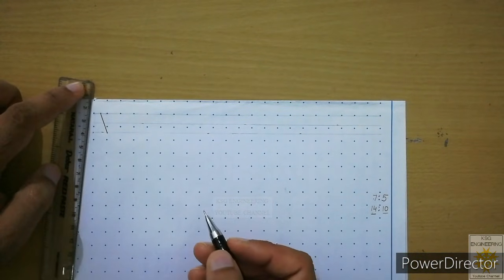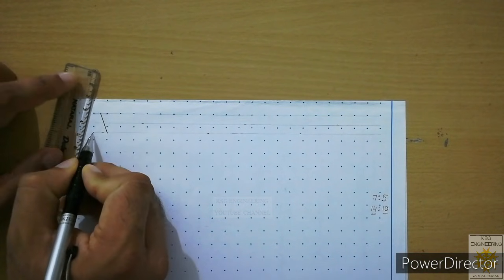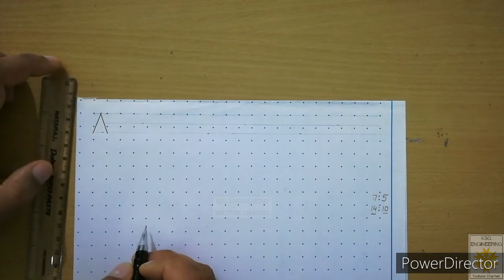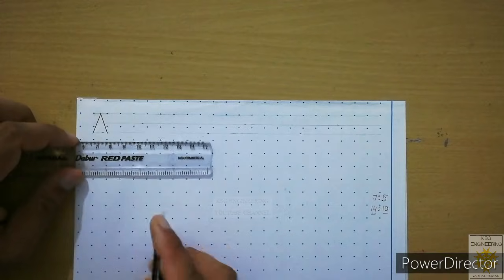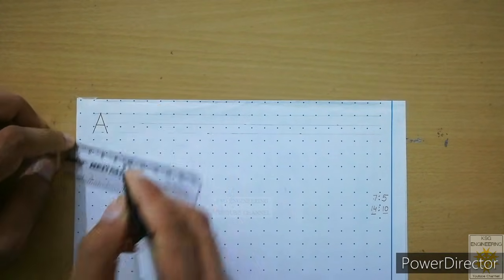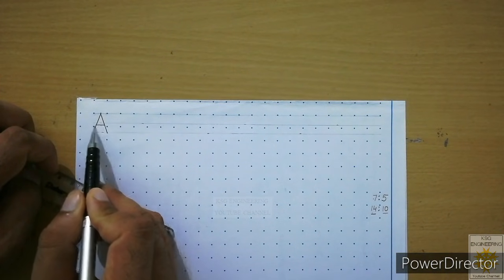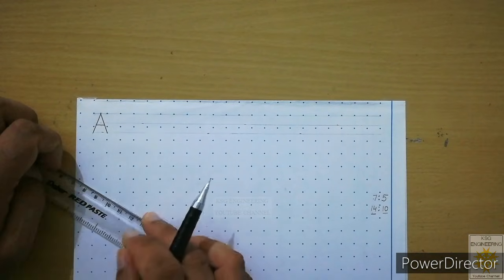First of all we will practice letters with the help of scale only. Then join these 2 points and complete the second line of the letter. Then the point which we have to remember about letter A is that this third line we will draw below the center line. So you can see this much below the center line you have to draw the third line of A. So I hope the shape of letter A is clear to you.